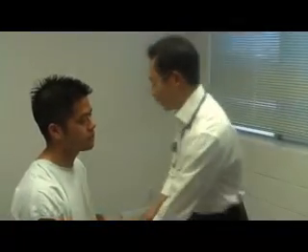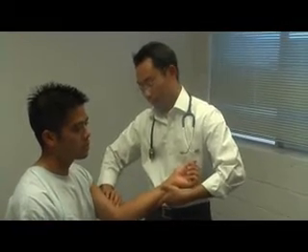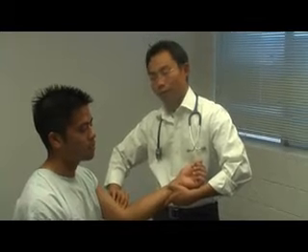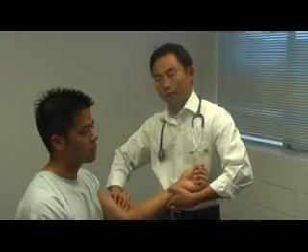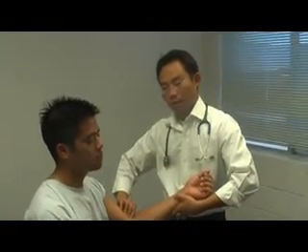Okay, and after that we'll check the brachial pulse. And the same thing, we will check the characteristics of the pulse, whether it's weak or strong.